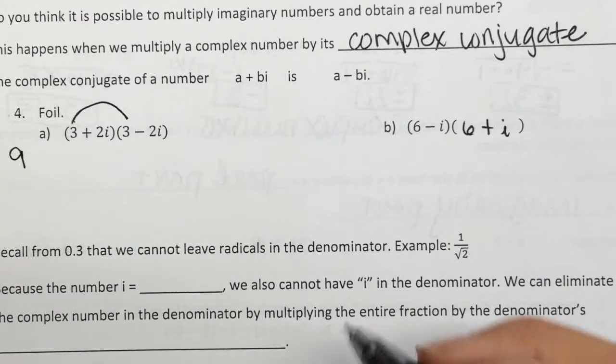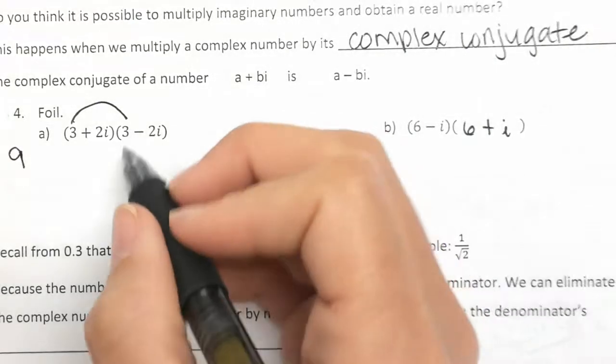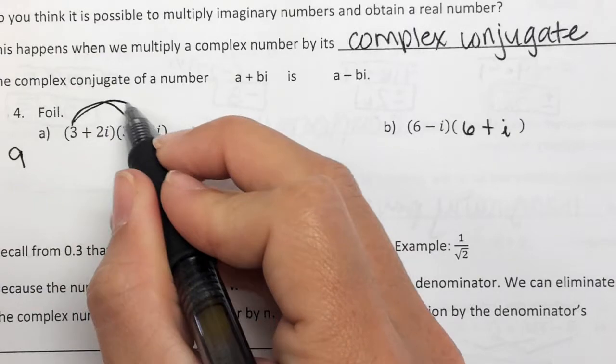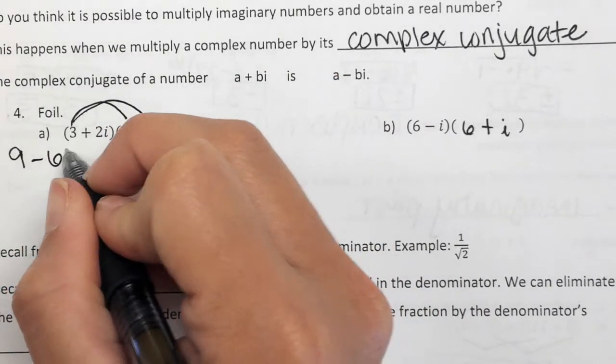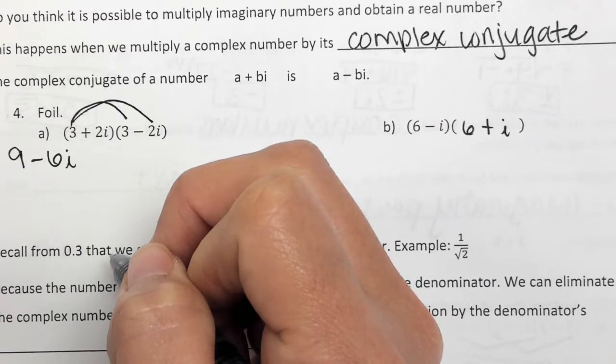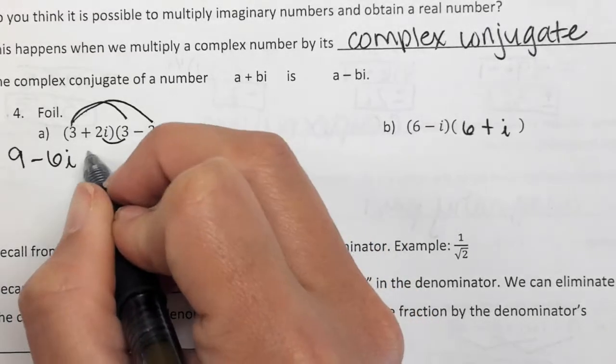3 and the other 3. And that makes? That's all I want you to do. Katie, what are my outer terms? Yes, 3 and negative 2i. And that makes what now? Very good. Logan, what are my inside terms and what are they multiplied together? 2i and 3. Very good.